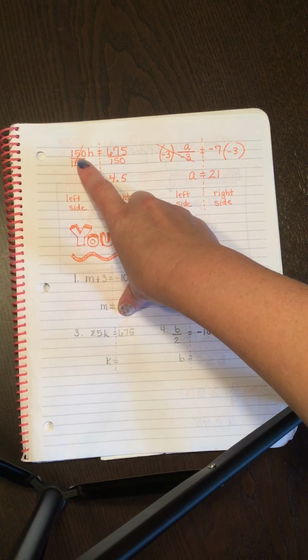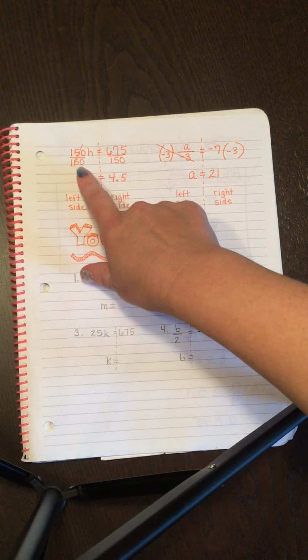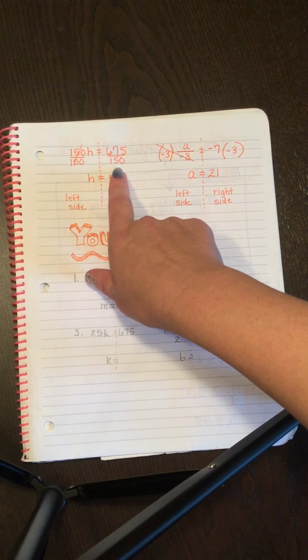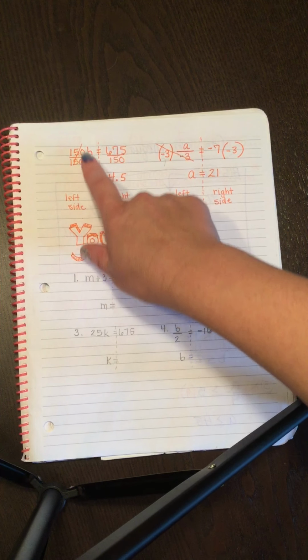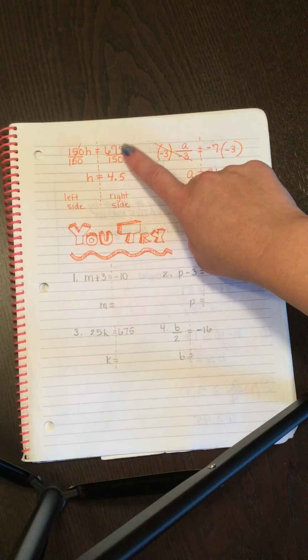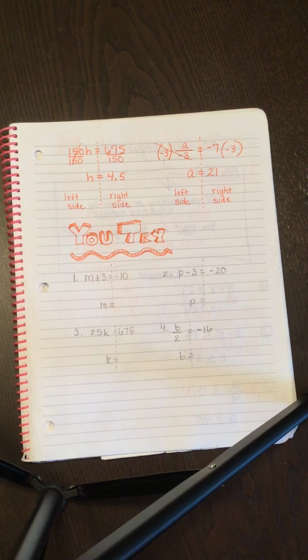Divide you do by putting a line underneath, and then you show the number you're dividing by on both sides. So I'm going to divide by 150 on the left and right. This will cancel out because that'll end up being 1, and it'll leave us with just h. And then I would do this division in a calculator, and I would get 4.5.